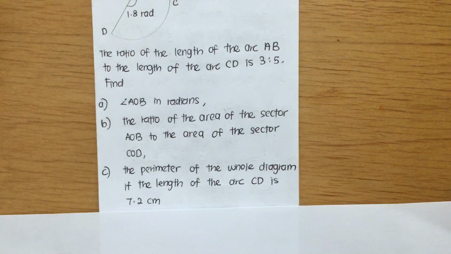Alright guys, I hope you will attempt this question in the future. If you could manage to solve this question, well done. But if you can't solve this question, no worries. I'm going to show you the step-by-step working and the solutions now. Alright, without further delay, let's jump to the solution now.